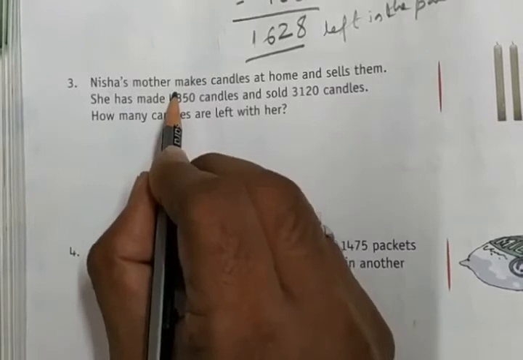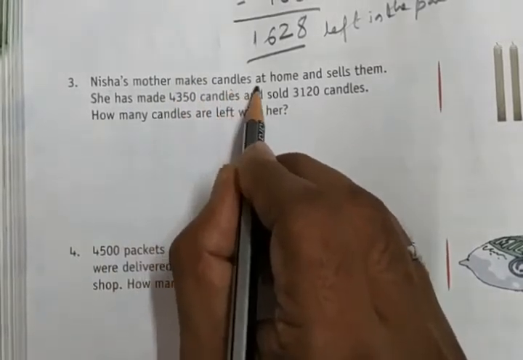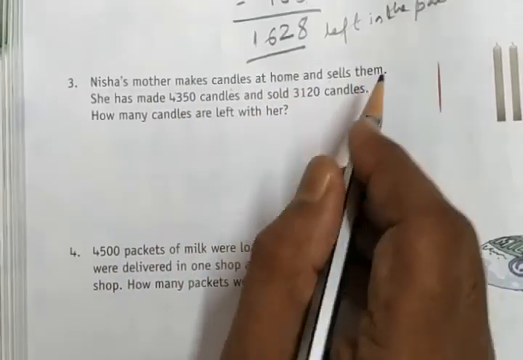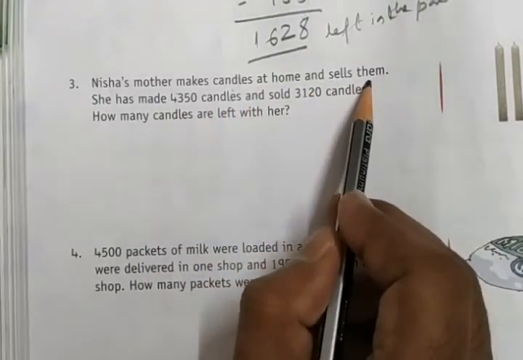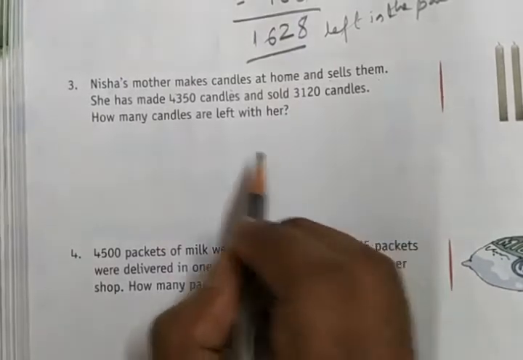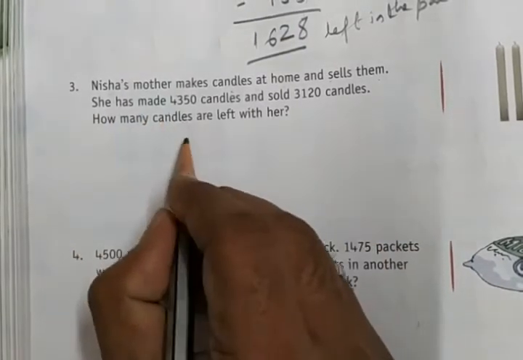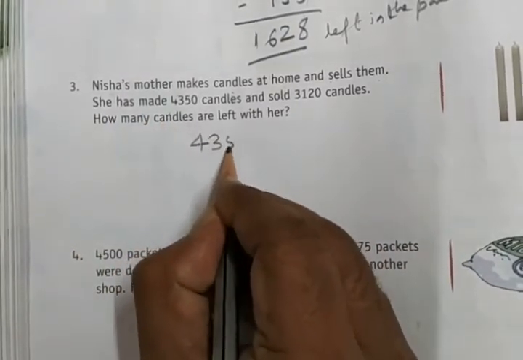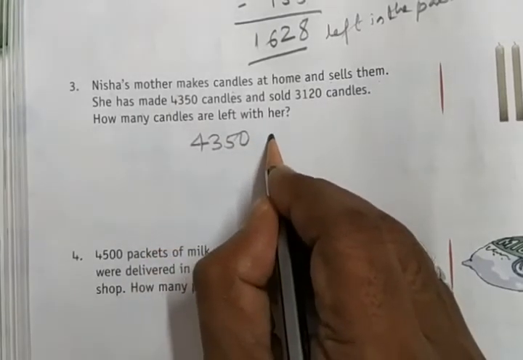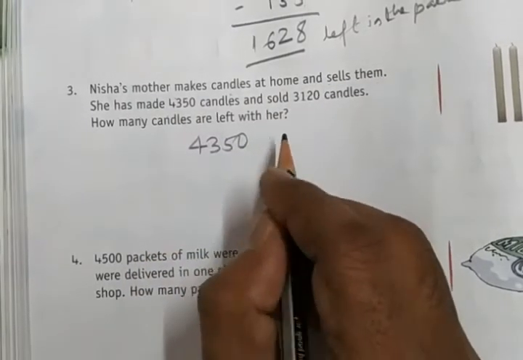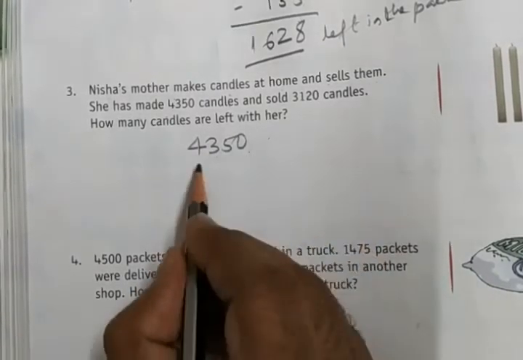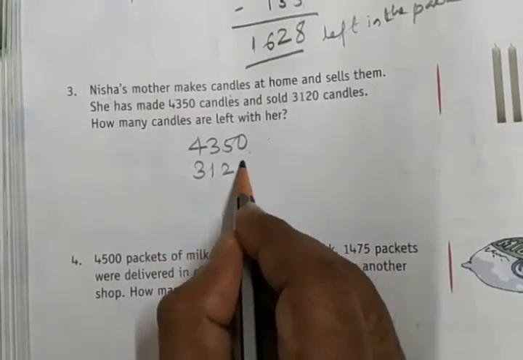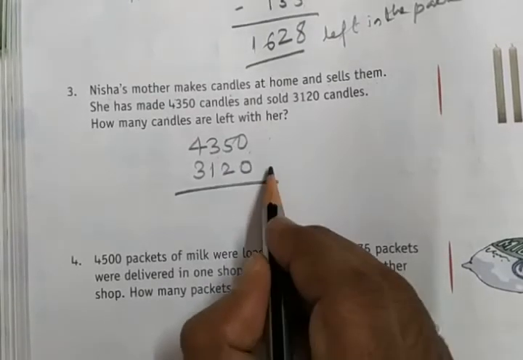Nisha's mother makes candles at home and sells them. She made a total of 4,350 candles. 3,120 candles were sold.